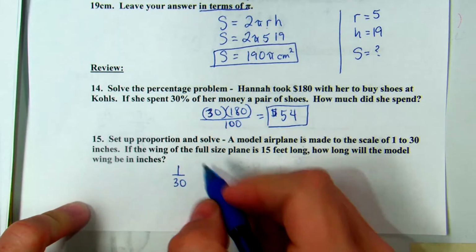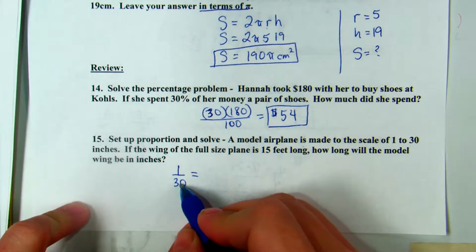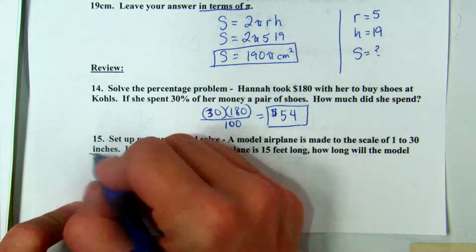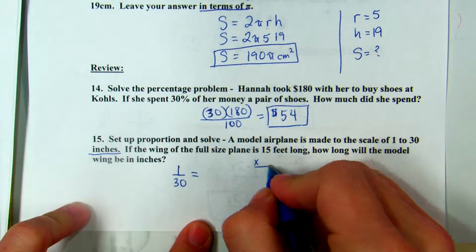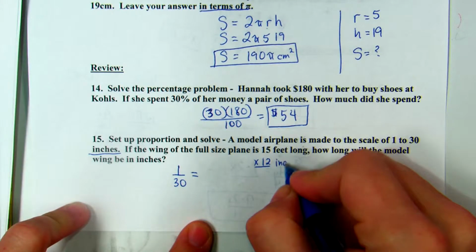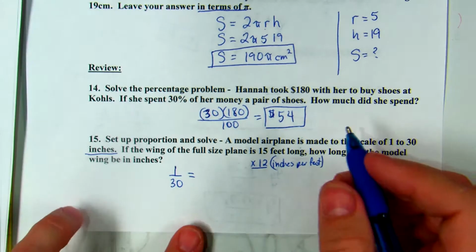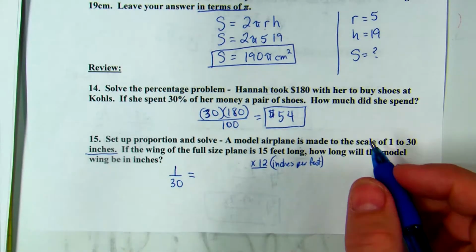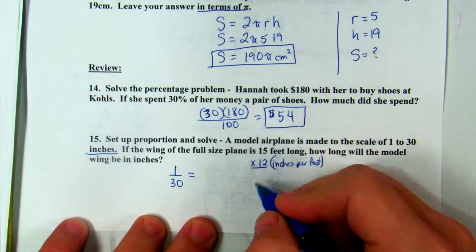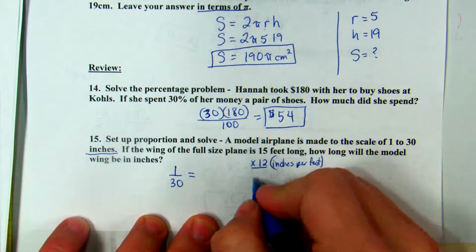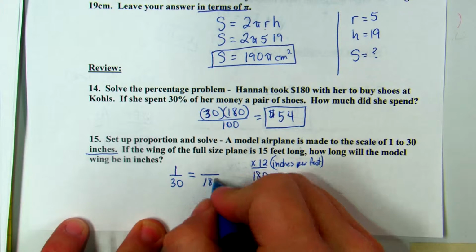We're setting up a proportion, so we've got 2 ratios. This is the model size to the actual size, and this is in inches. Notice it's in inches. The wing of the full-size plane is 15 feet. We also know we'll have to convert that to inches per foot. Alright, so how long will the model airplane be? Well, the first thing we got to do, we got to multiply the 15 times 12 to see how many inches are in 15 feet. You should get 180. So the actual is on the bottom, the model's on the top.